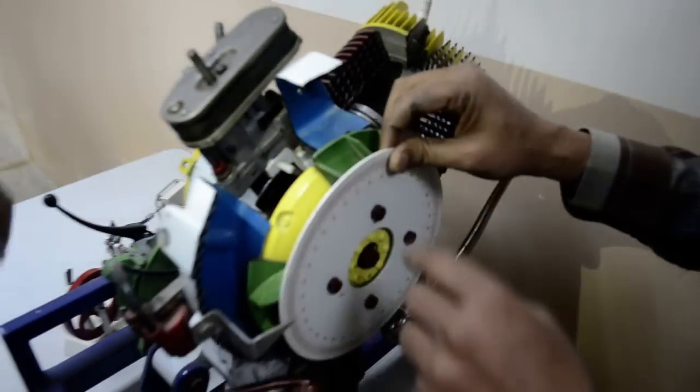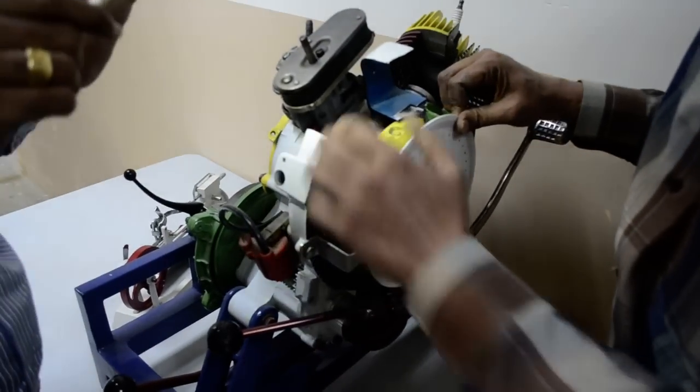And you see the transfer port. So this is the transfer port. There are two transfer ports which are diagonally opposite to each other, which basically transfer the charge from the crankcase to the top of the piston. So this is my transfer port, and the inlet port is actually provided inside the crankcase. So inside the crankcase is my inlet port.